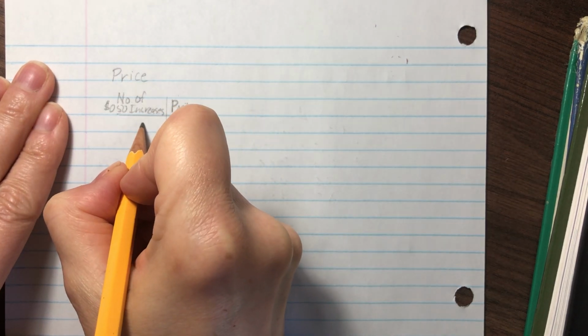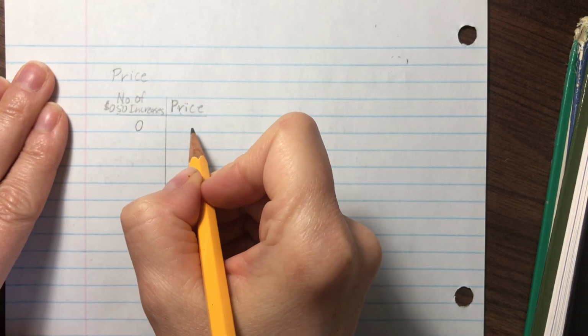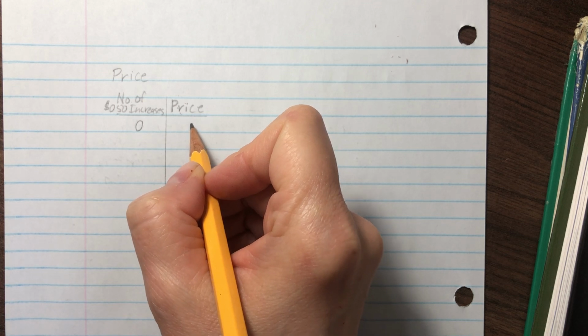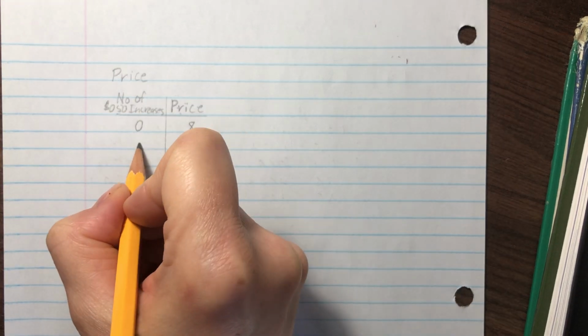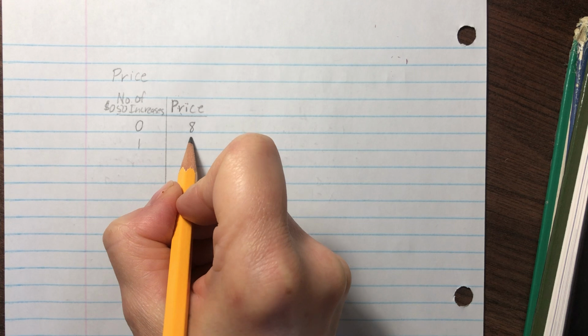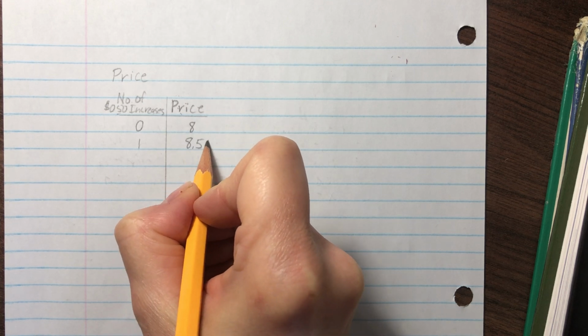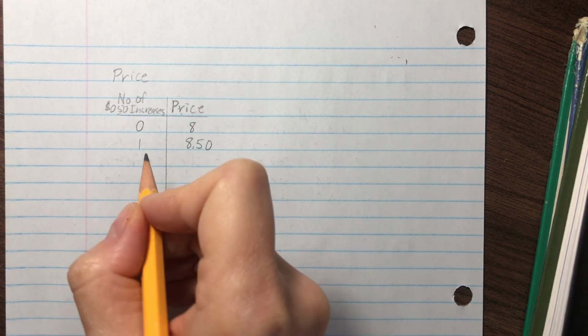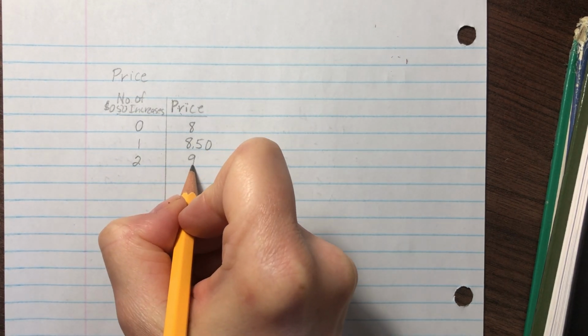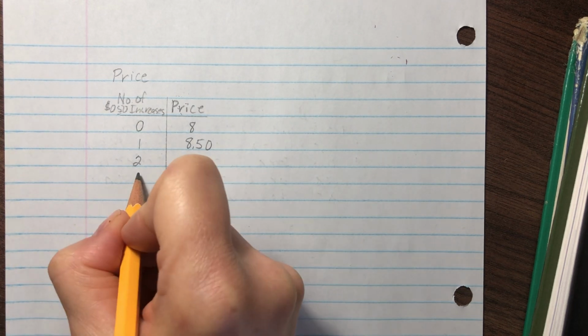So if we don't have any 50-cent increases at all, or if Amir doesn't increase the price of his cheesesteak sandwiches, he's going to sell them for $8 a piece. If he has one 50-cent increase, that means the price of his cheesesteak sandwiches will now be $8.50. If he has two 50-cent increases, that means he's increasing the price by a whole dollar. So his cheesesteak sandwiches will sell for $9.